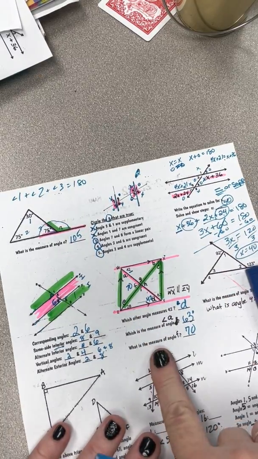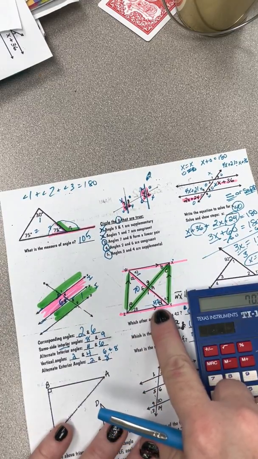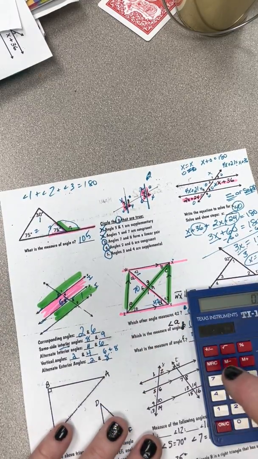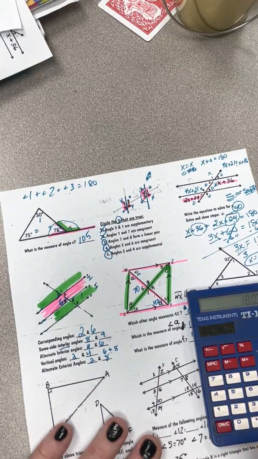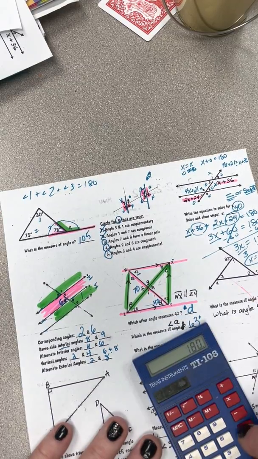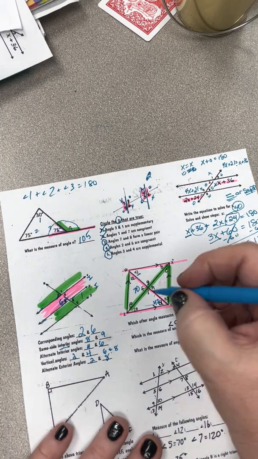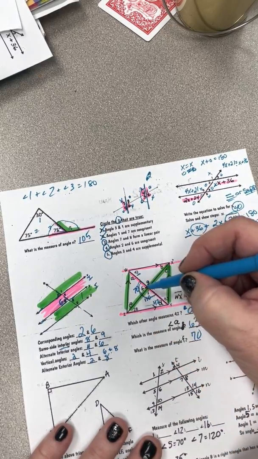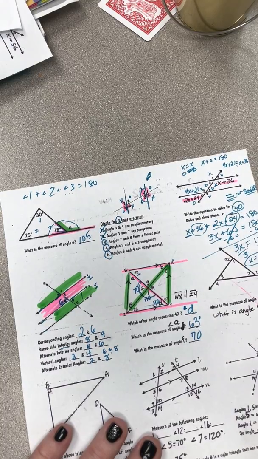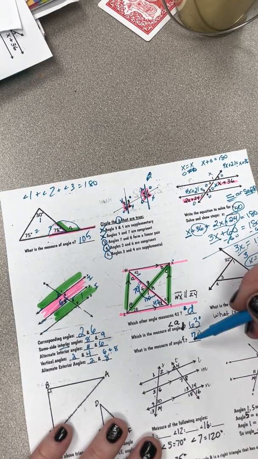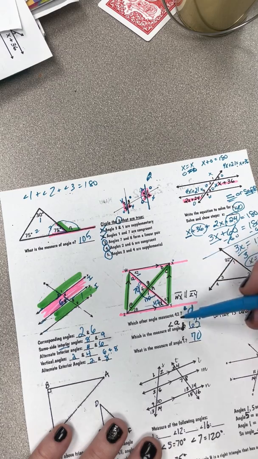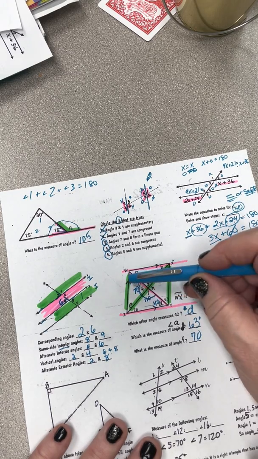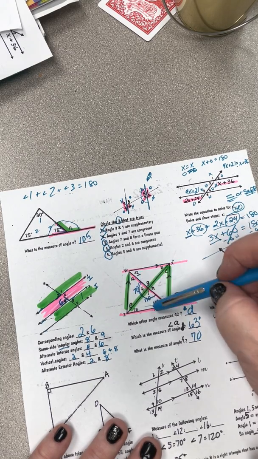Now, if I didn't remember that, I could do 28 and 42 would be 70, and I could subtract it from 180 minus 70 and get 110. I would be 110, and then I know that I and F are supplementary, so F would be 70. So a couple ways you can find F. When we have that parallelogram, the only thing we really know is our alternate interior.